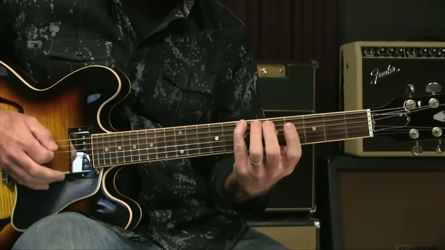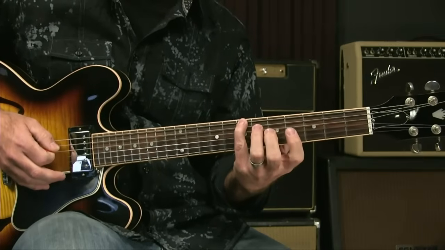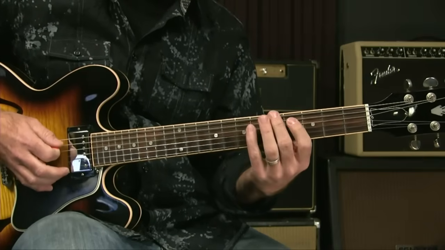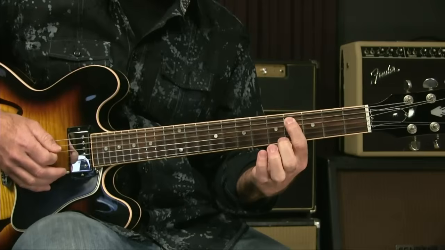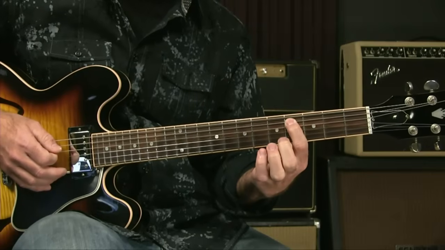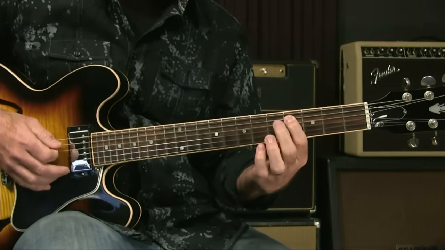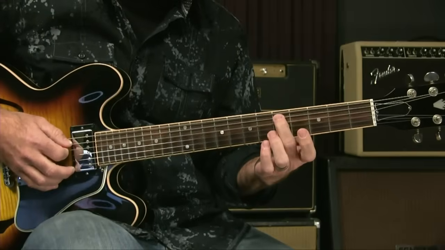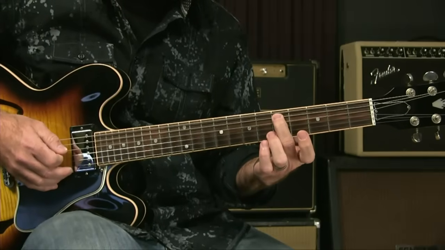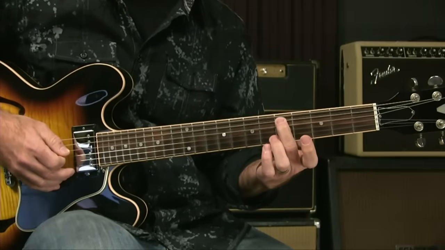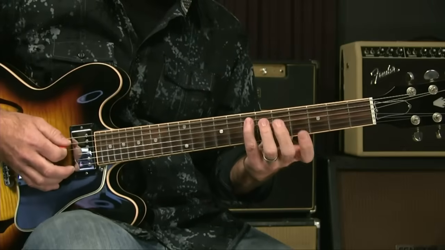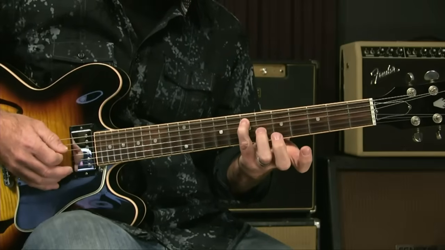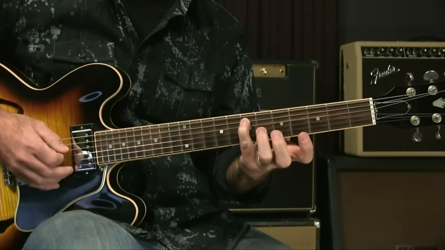The second note is the B at the 7th fret on the 6th string. The third note is the C sharp at the 4th fret of the 5th string. The 4th note in the scale is the 5th fret, the D, on the 5th string. The 5th note in the scale, the 7th fret on the 5th string.